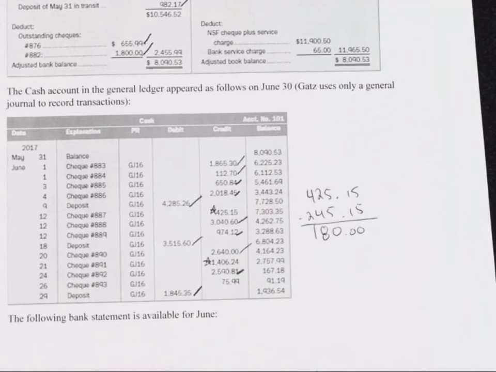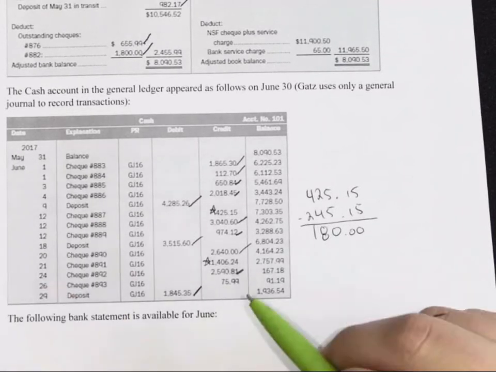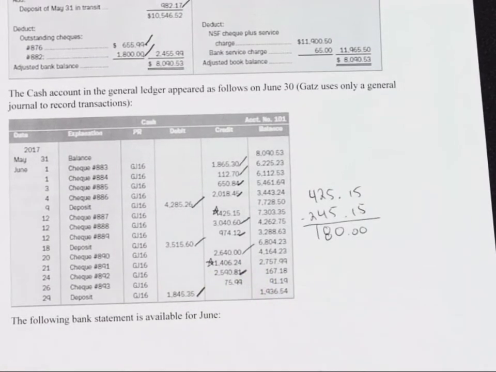Is our balance overstated or understated? It's understated. Our balance should be higher than it is. So the statement shows that it's lower than it should be. So we need to add back, we need to debit the difference to bring this balance up.